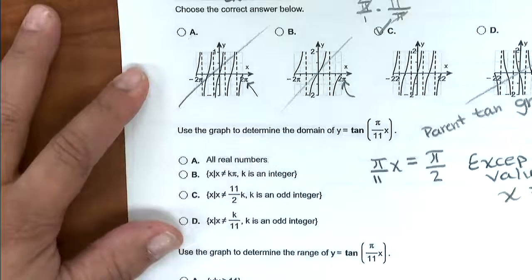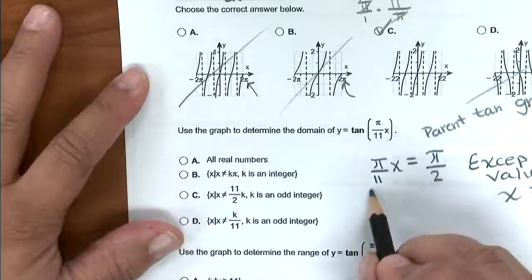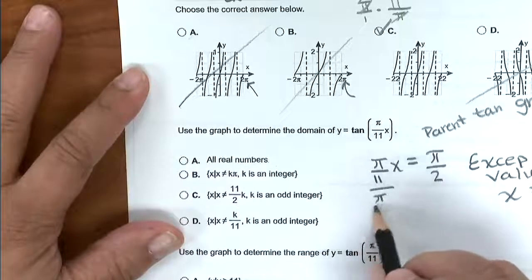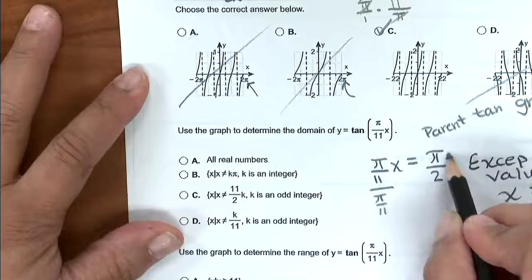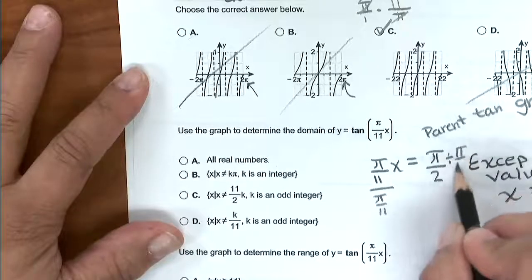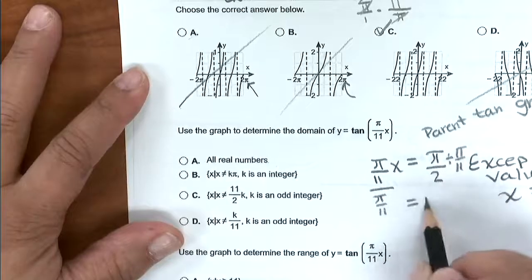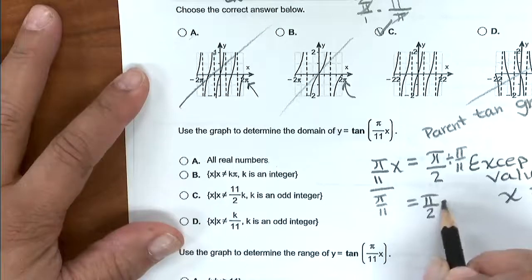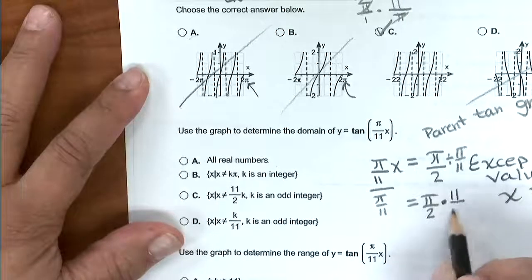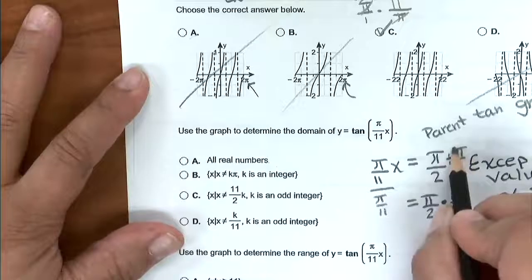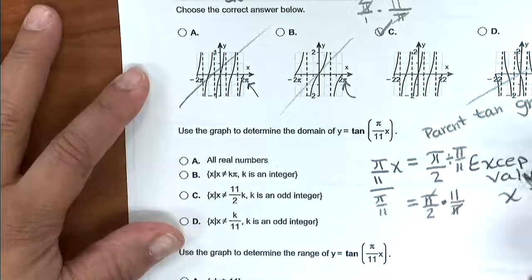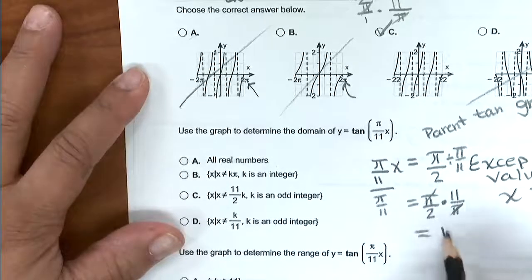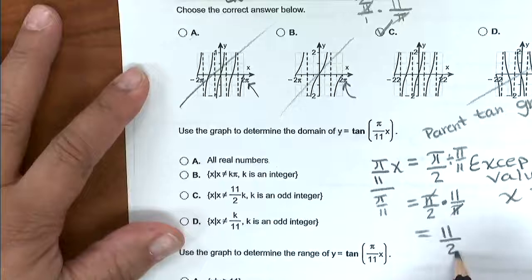Okay, so now, remember, you want to divide this right off of here, pi over 11. I want to divide this side by pi over 11. But when you're dividing fractions, you leave the dividend alone, you change it into multiplication, and flip over the divisor. So now the pi's would cancel, and you get this 11 over 2.